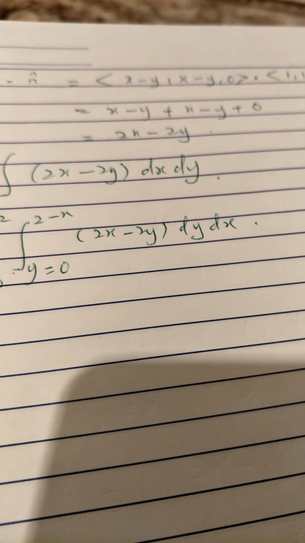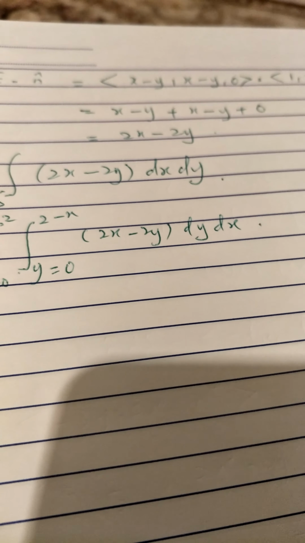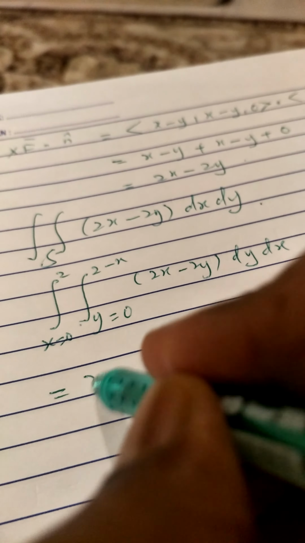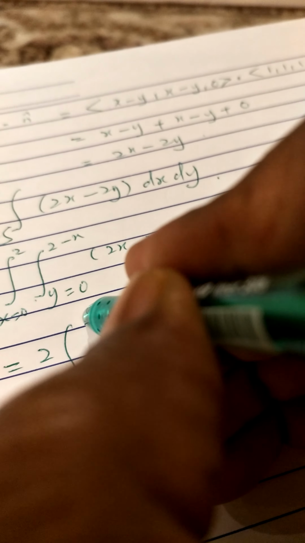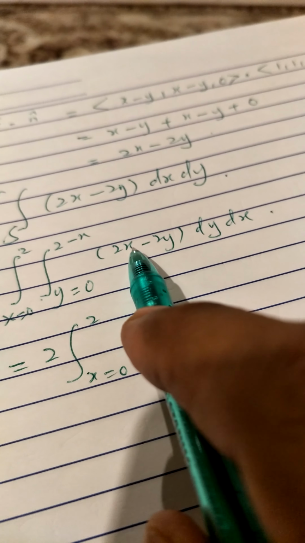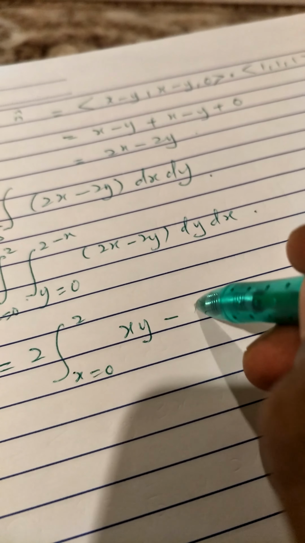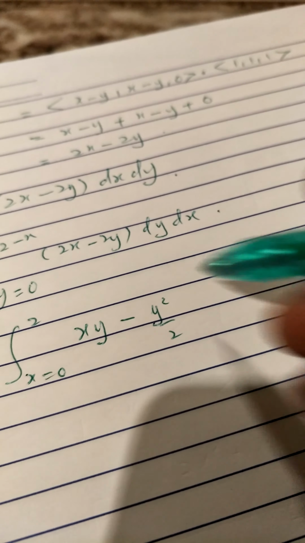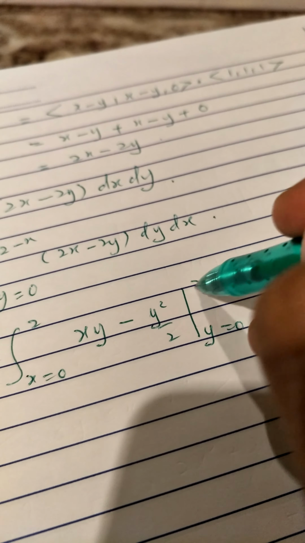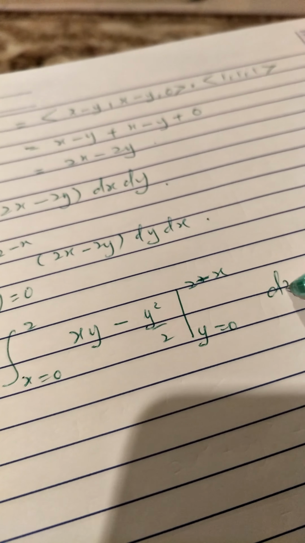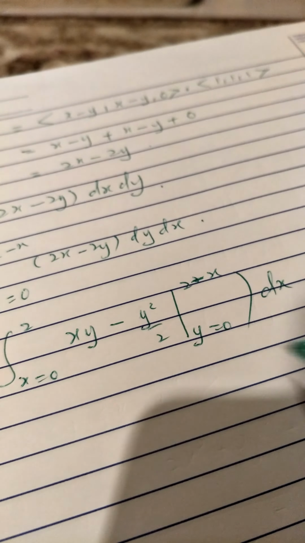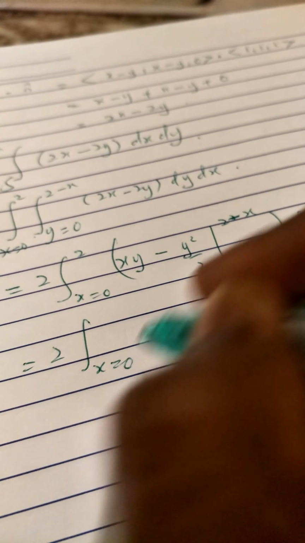Okay, I think you have no problem evaluating this. If we proceed, we can factor out the 2, with x from 0 to 2. You integrate with respect to y, so we have xy minus y squared over 2, with y from 0 to 2 minus x, dx. That gives you the integral of x from 0 to 2.